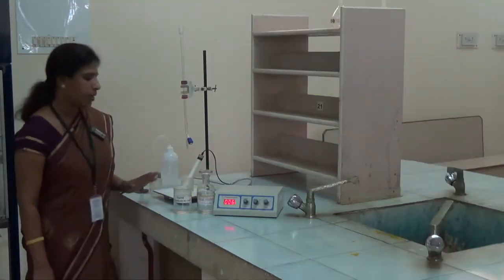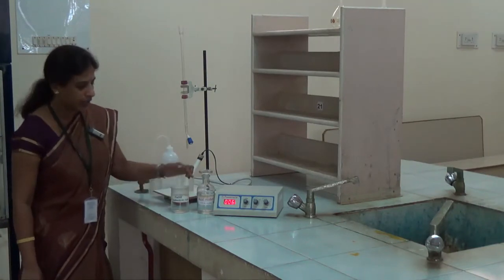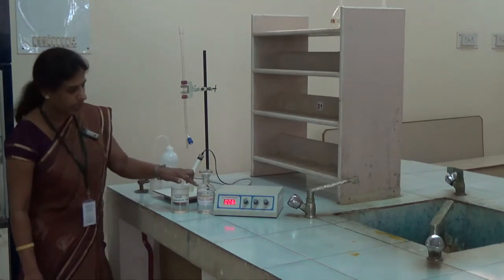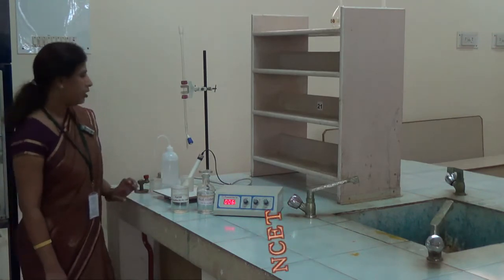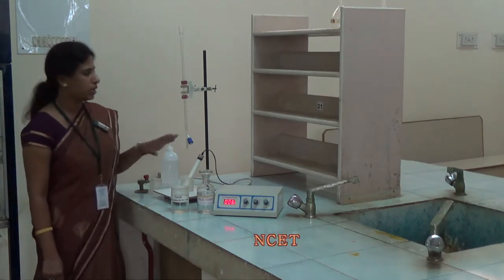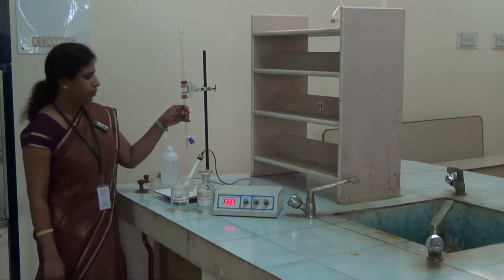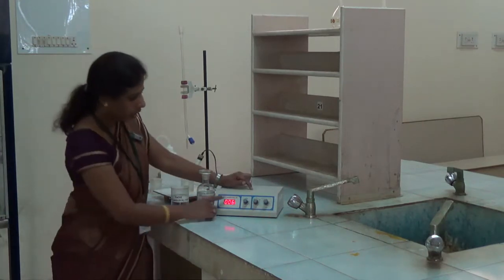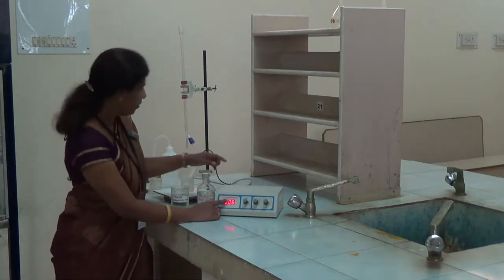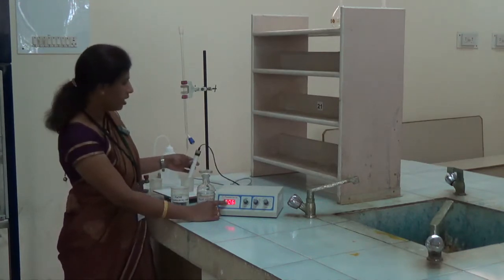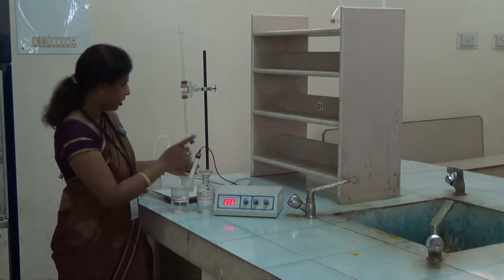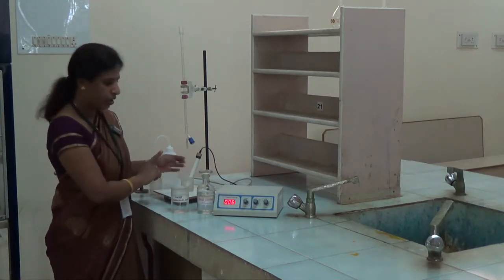And for this experiment we need these reagents, that is acid mixture, HCl and acetic acid, standard sodium hydroxide, and the apparatus required for this experiment are 10 ml microburette and then conductivity meter with conductivity cell. This conductivity cell is connected to the conductivity meter and it is dipped in water.